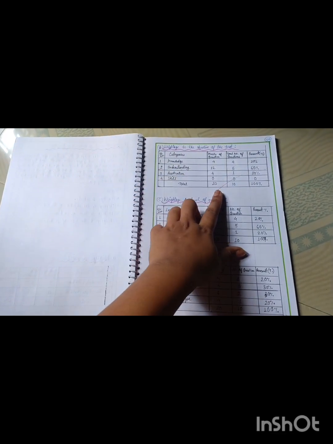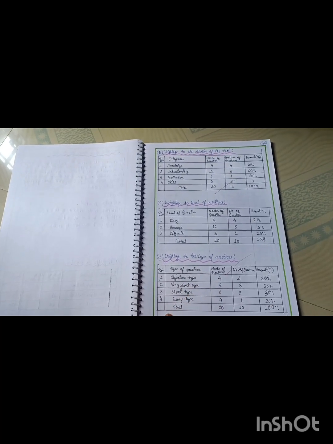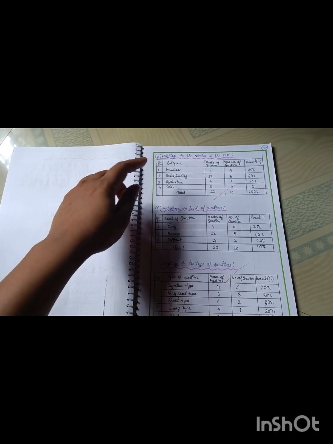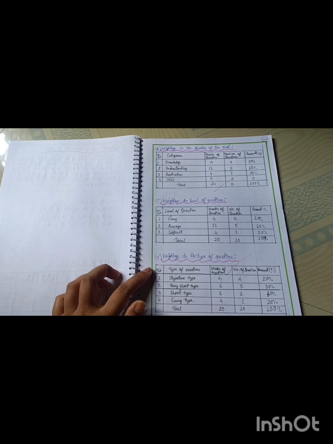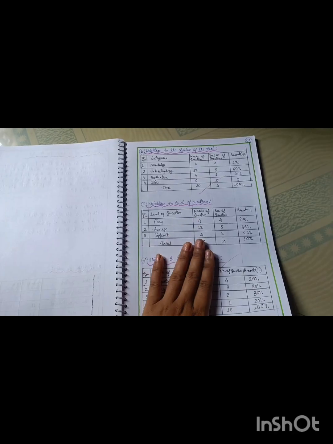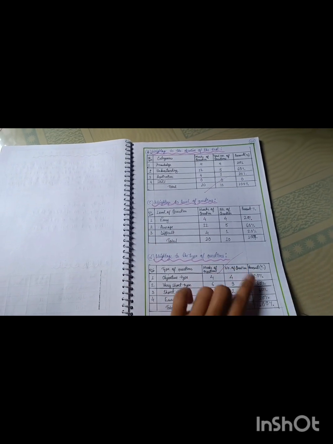So when you are preparing the post-test and pre-test for an achievement test, then the post-test and pre-test weightage table marks should be equal. The weightage tables are weightage to the objective of the test, weightage to the level of the question, and weightage to the types of the questions. Understood? These marks should be all equal. This is the exact same mark I have allotted for the pre-test. The percentage should also be equal.